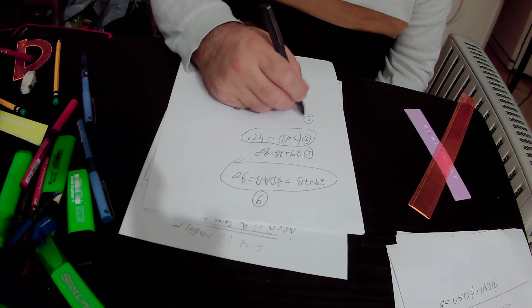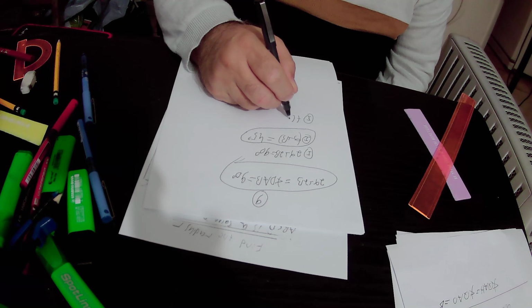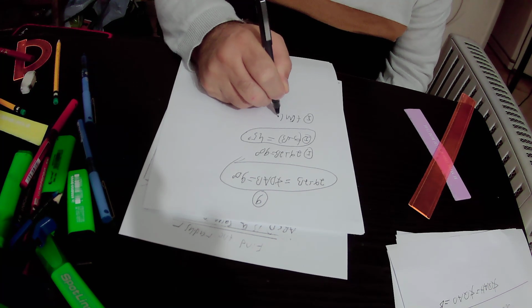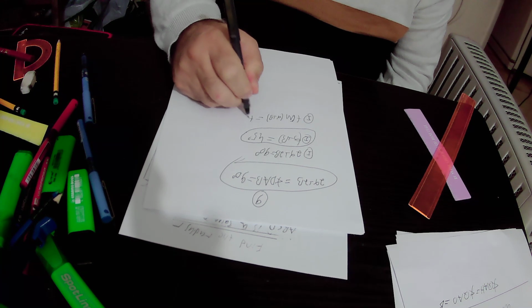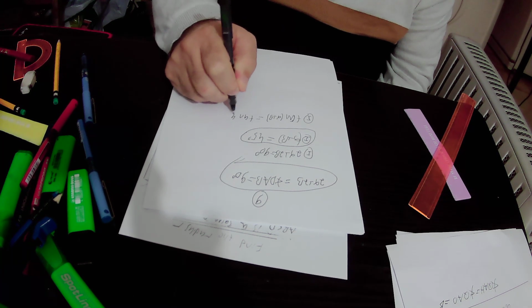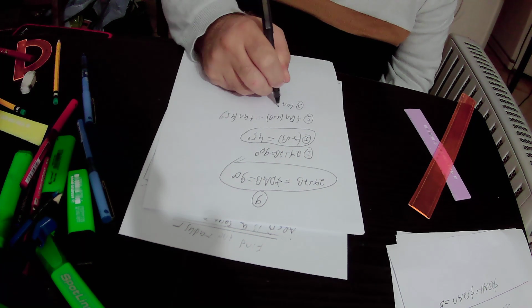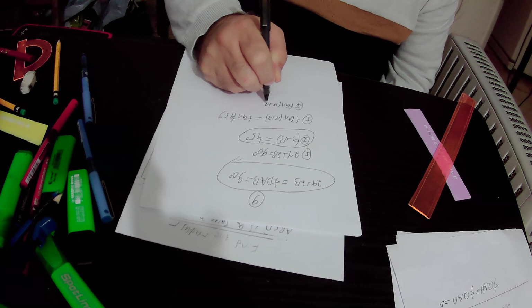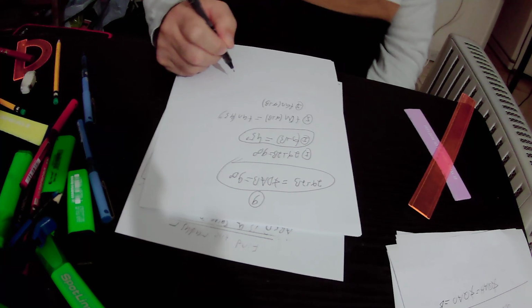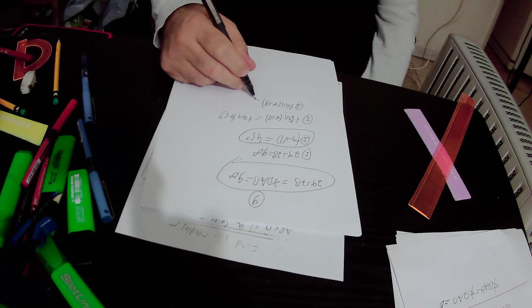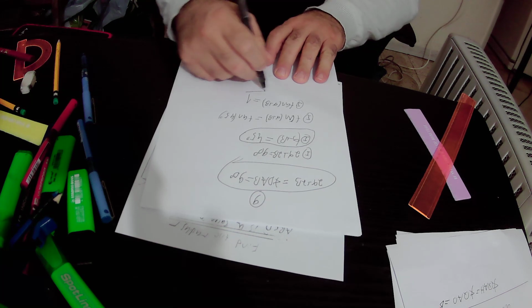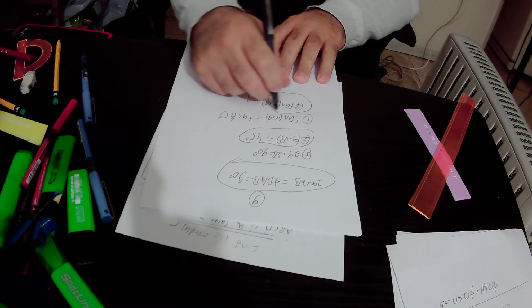Tangent 45 degrees is 1. So we found out that tangent of alpha plus beta equals 1.